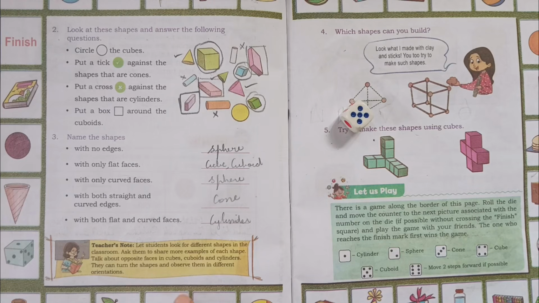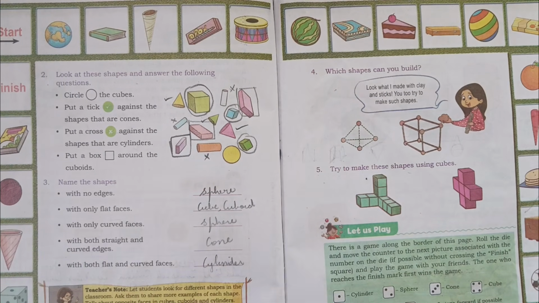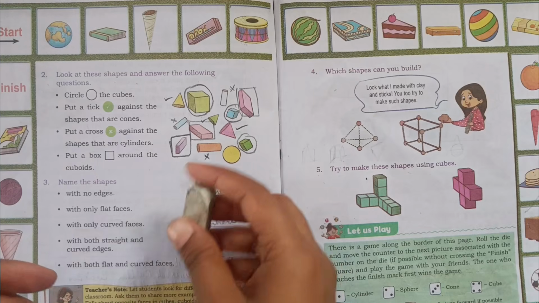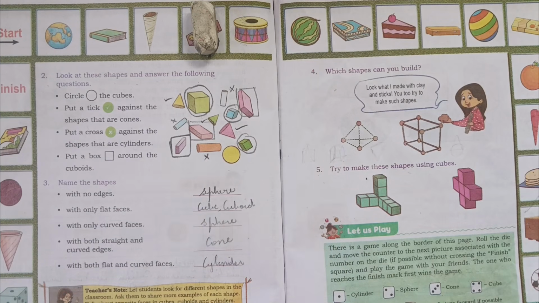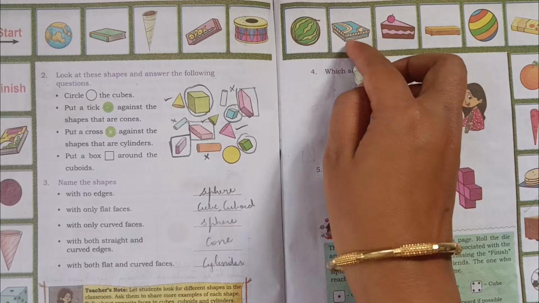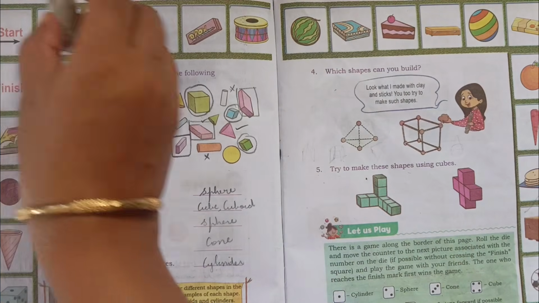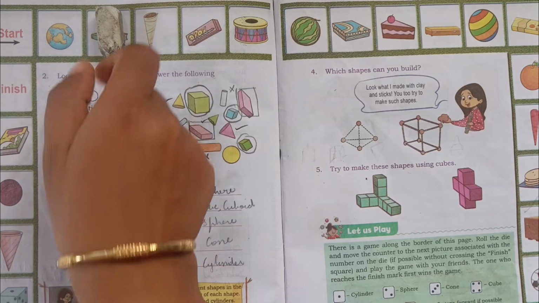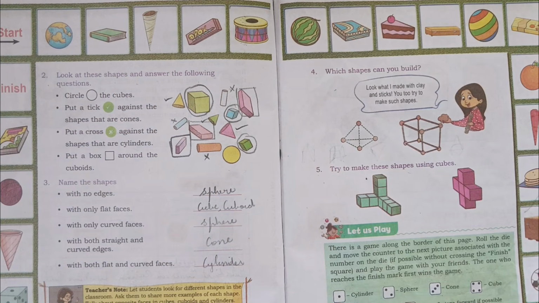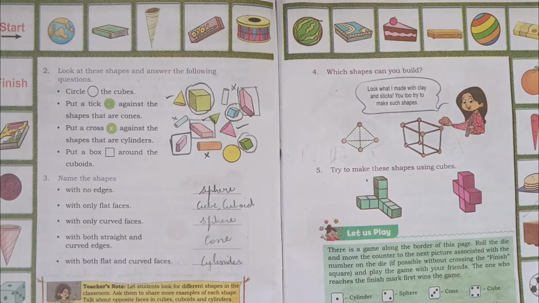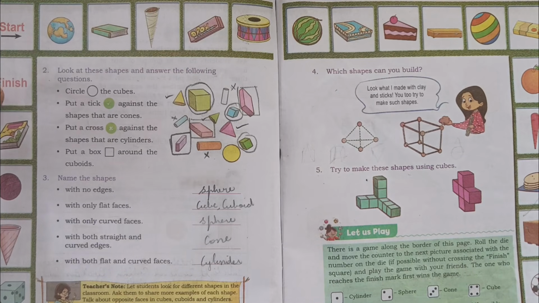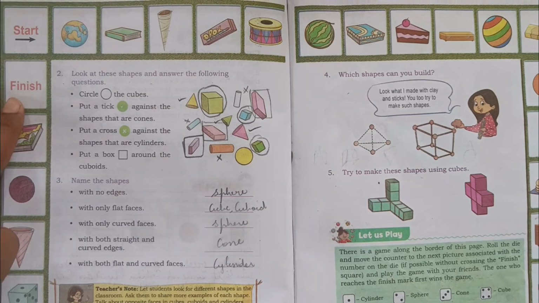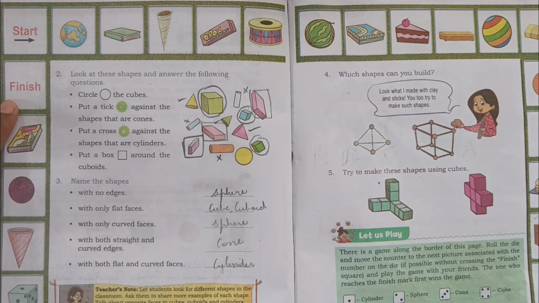Okay. Where is cuboid in this? Here is a cuboid. So I can move it here. Okay. From start I can move to the cuboid. Like that. Whoever reaches the finish box first is the winner. Okay.